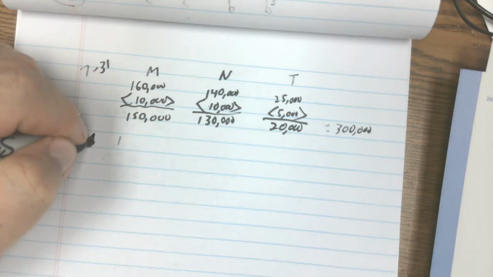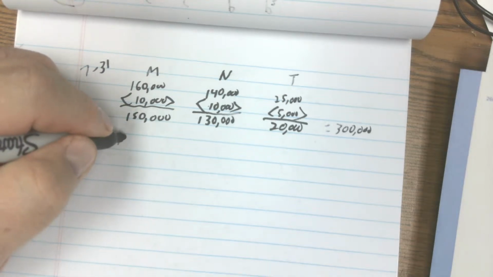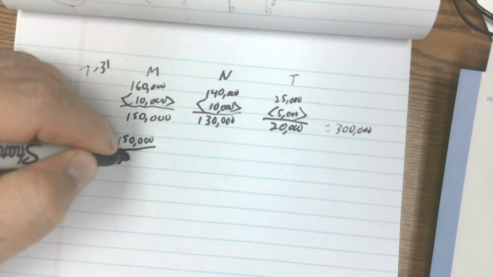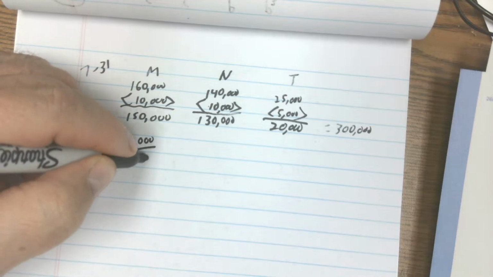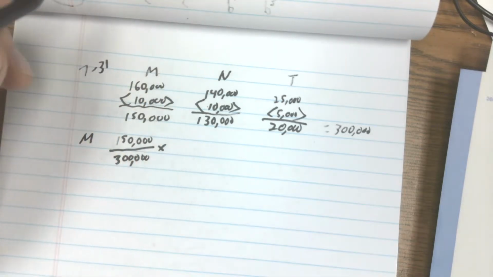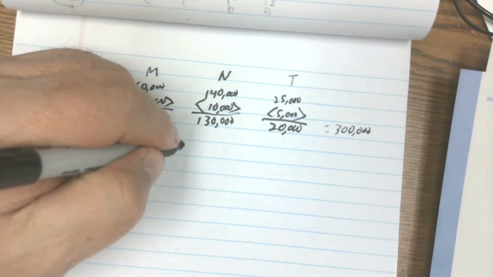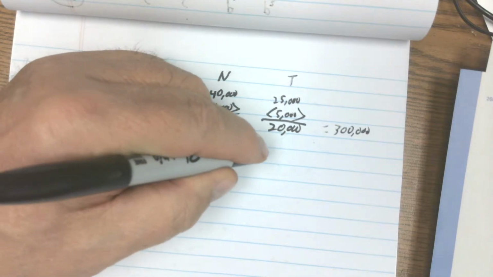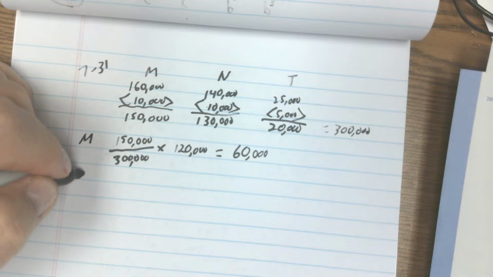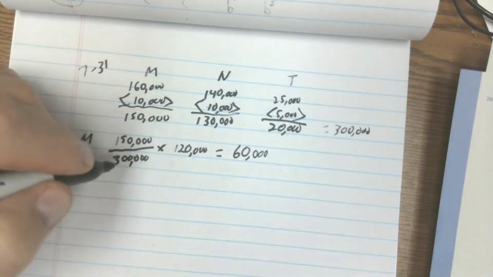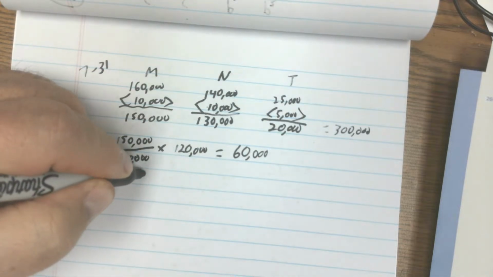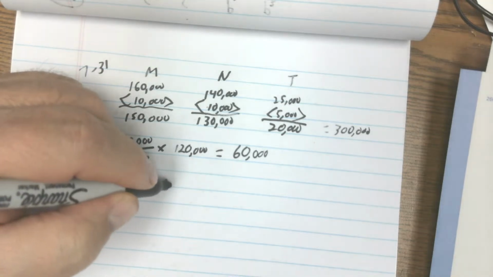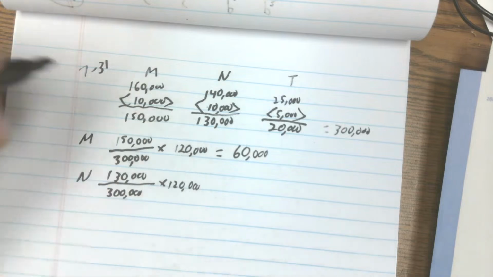So the amount allocated to M will be 150,000 divided by 300,000 times the joint cost of 120. That'll be 60,000 will be allocated to M. N will have 130,000 divided by 300,000 times 120,000.